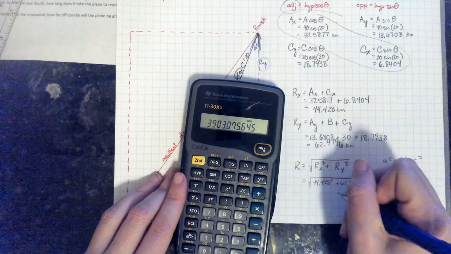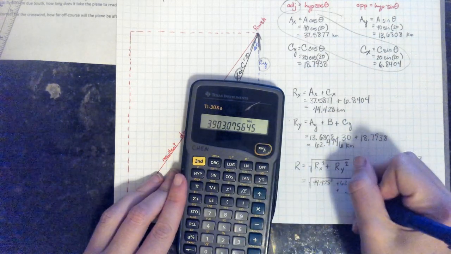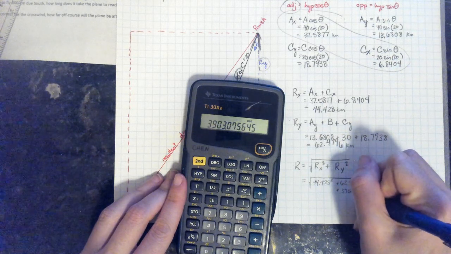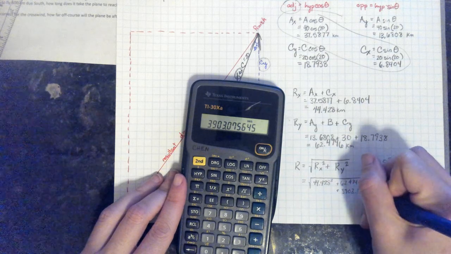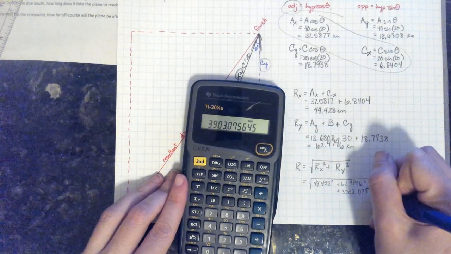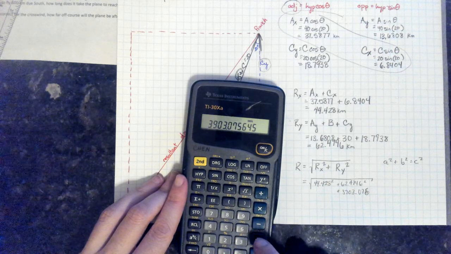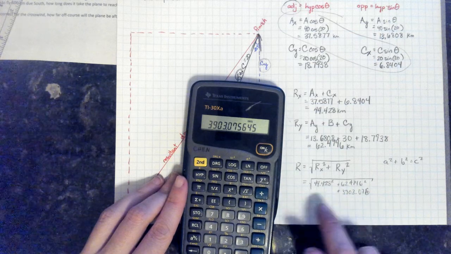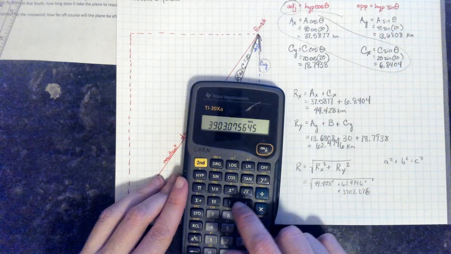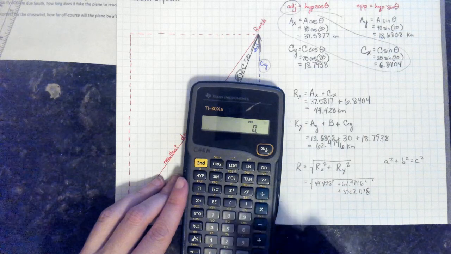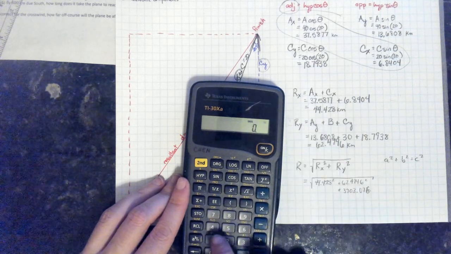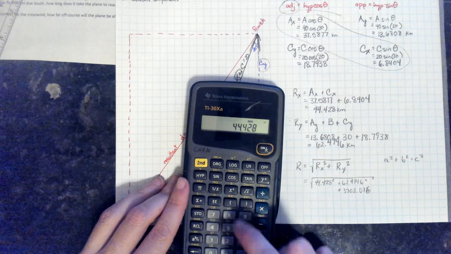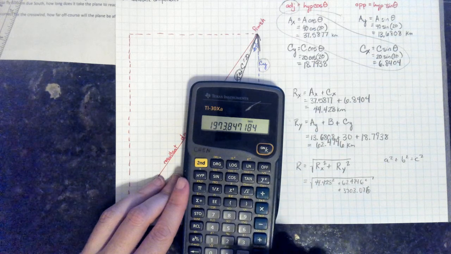I'm going to do it the slow way this time. 62.4746 squared is 3903.075076, plus, let's see if I can get this to do it right, 44.428 squared.